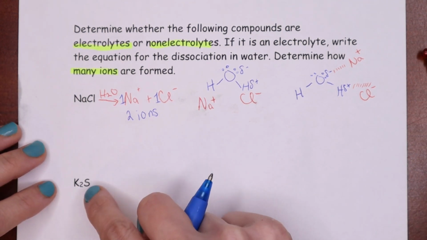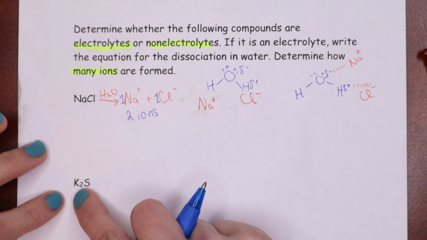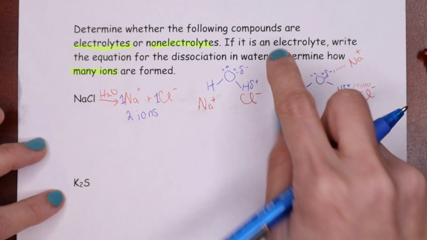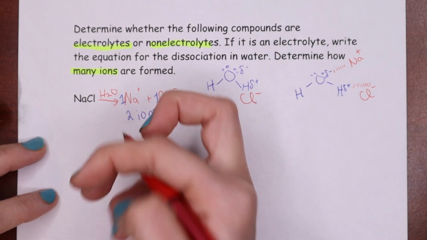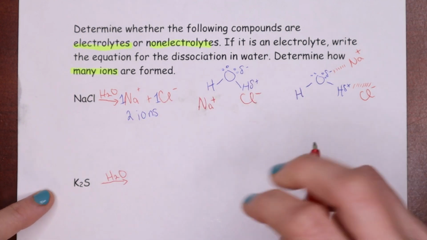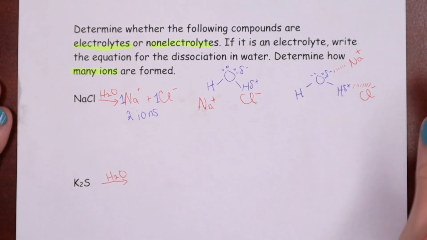So now let's go ahead and look at this second example over here. We have potassium sulfide. So we want to write the dissociation in water. And again, all that we're doing is writing them apart with their charges.